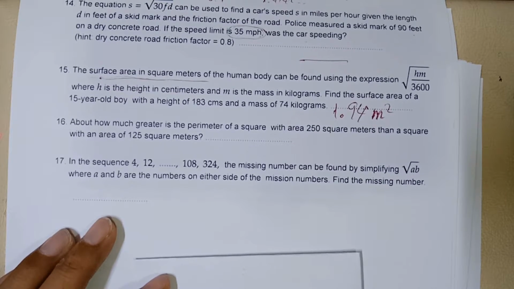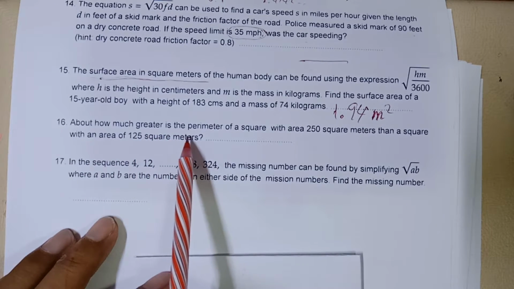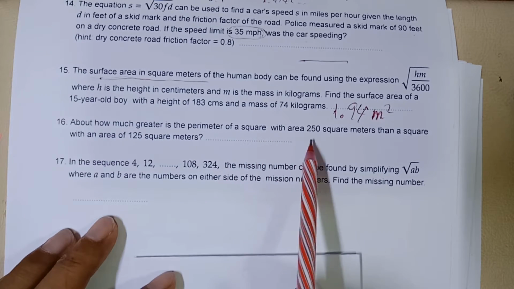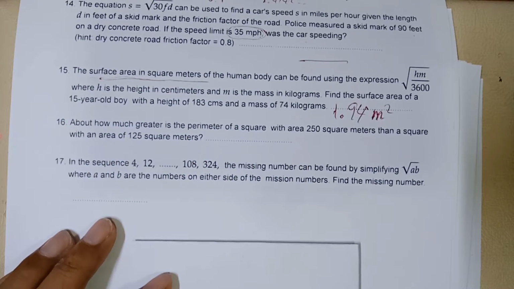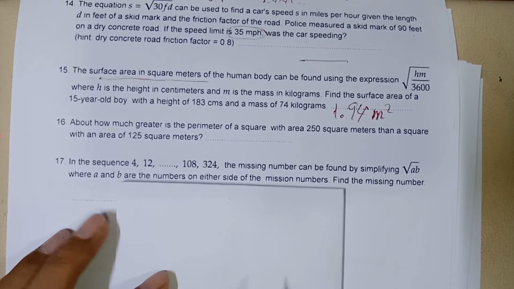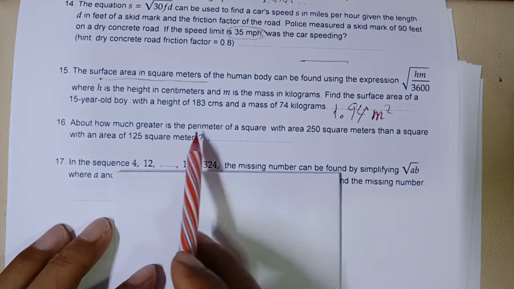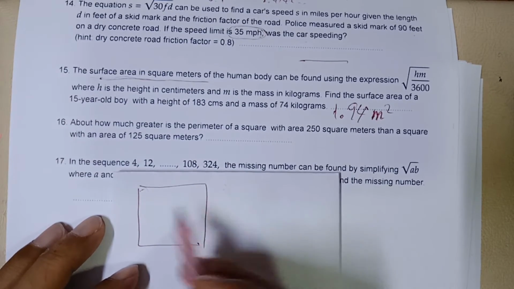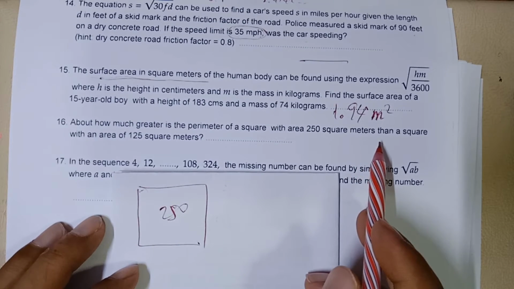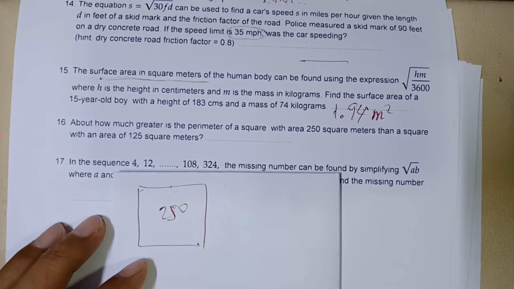So you have, about how much greater is the perimeter of a square with an area? Okay, first of all, you need to find the side of the square first, so that you can know the perimeter. The first square, the area 250. Now let me find the side of the first square first.